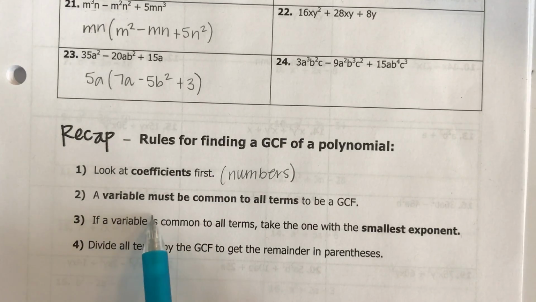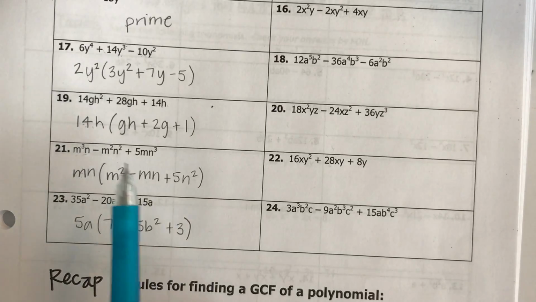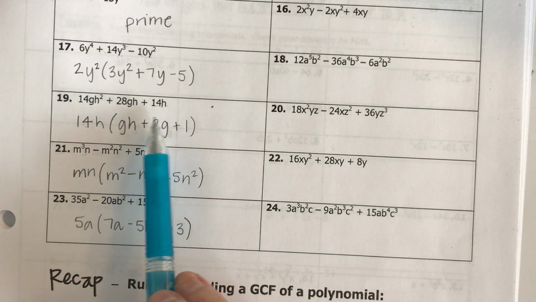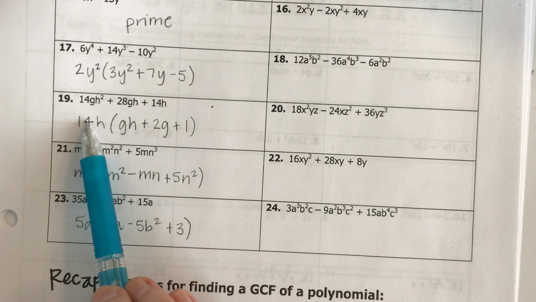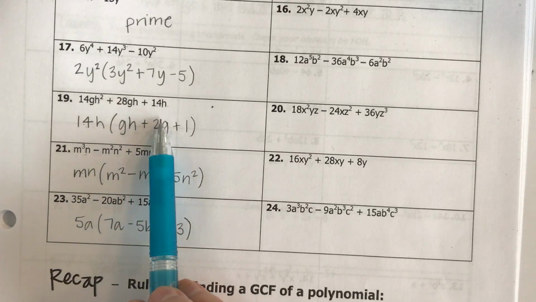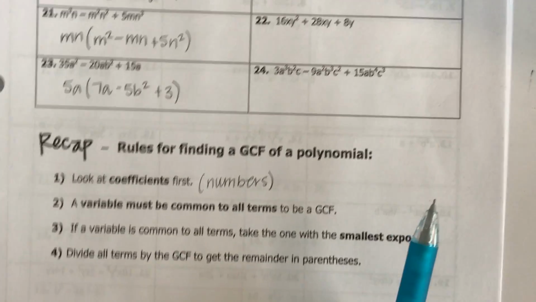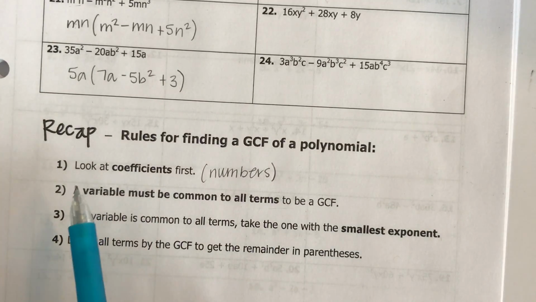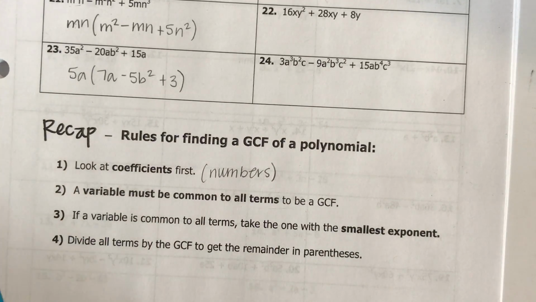A variable must be common to all terms to be GCF. Remember how I said up here, I couldn't take a g out because all 3 of them didn't have a g? If only 2 of them, and there's 3 terms, if only 2 of them have the same variable but not the third one, you cannot take it out. Okay? So that's this part right here.